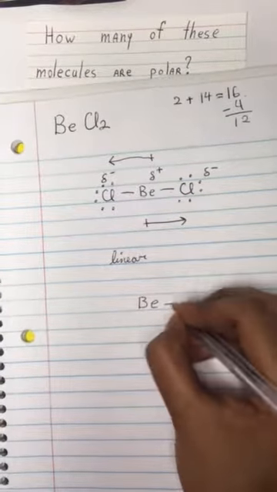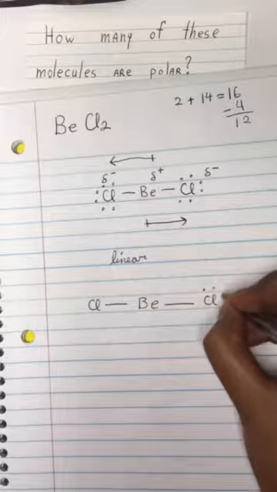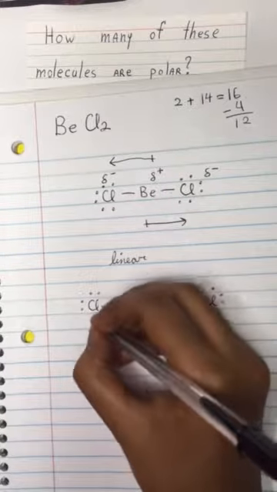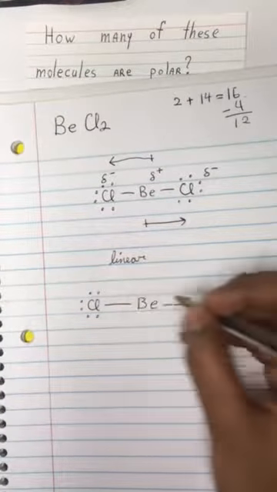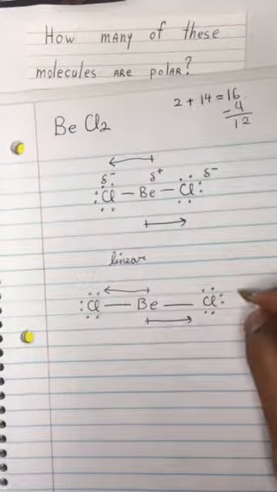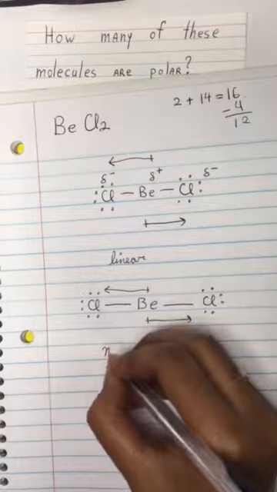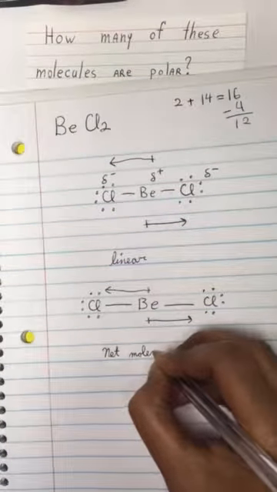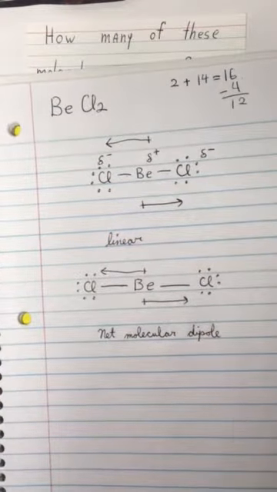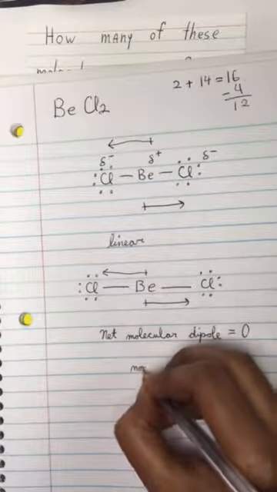So the molecular geometry looks just like the Lewis structure. If we place the bond dipoles, they cancel out, which creates a net molecular dipole of 0. Since this molecule has a net molecular dipole of 0, we now know that this molecule is non-polar.